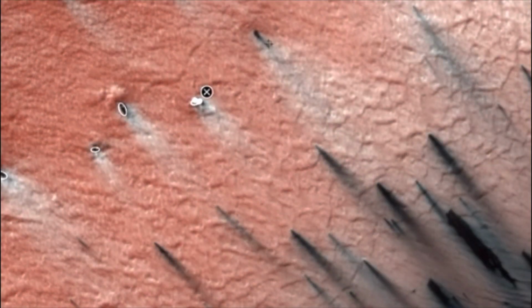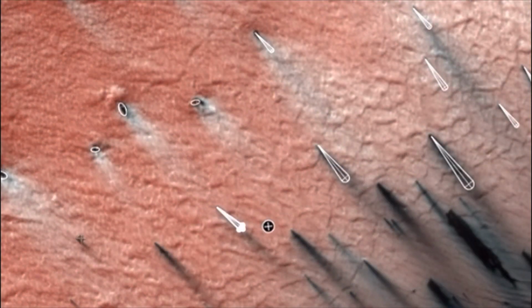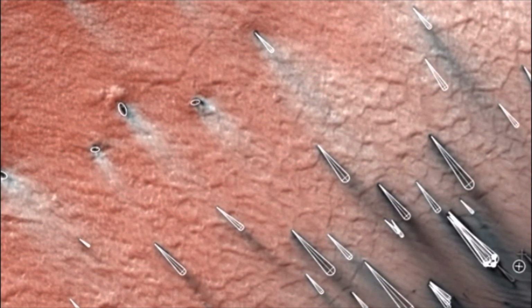In this image, we can see that the wind must be moving down and to the right. We know this because the fans are extending in that direction. These fans are also relatively long, indicating that the winds were quite fast.